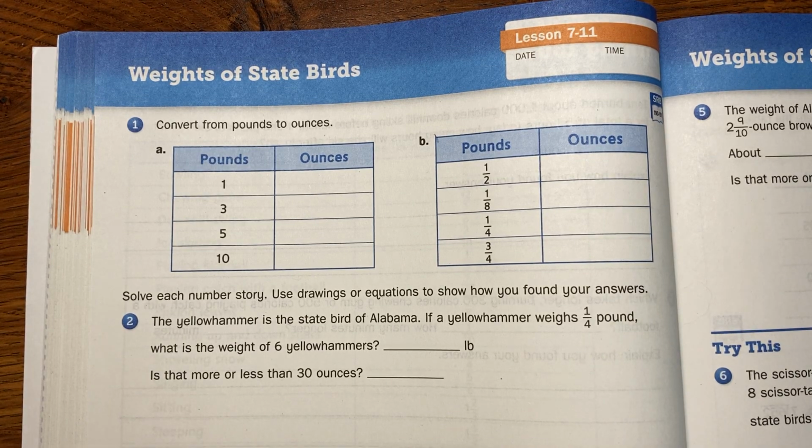Welcome to lesson 711. This is for 4th grade math. We are dealing with weights of state birds today. We're on page 258. If you hear any noise in the background, that's my cat playing with my pen. I'm going to set up the first 5 questions.